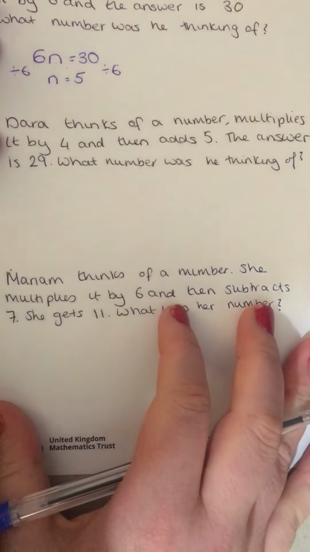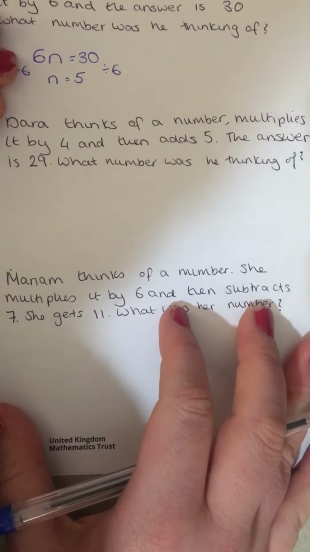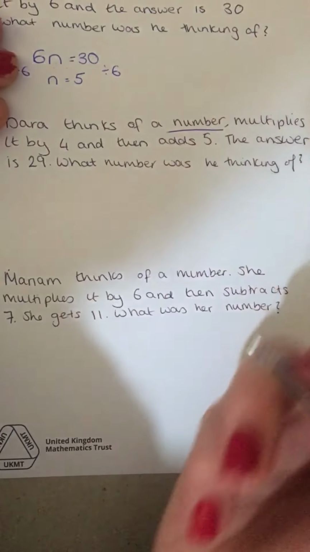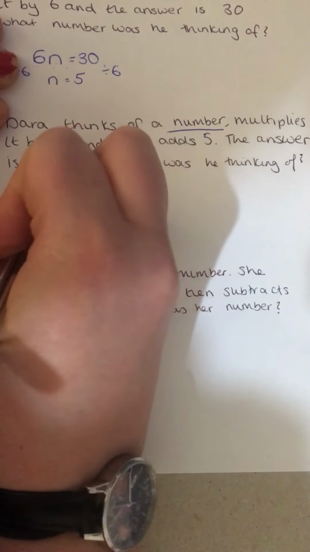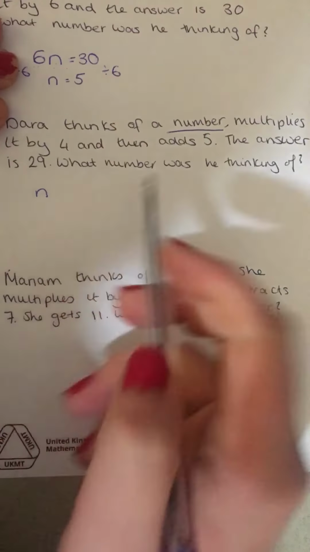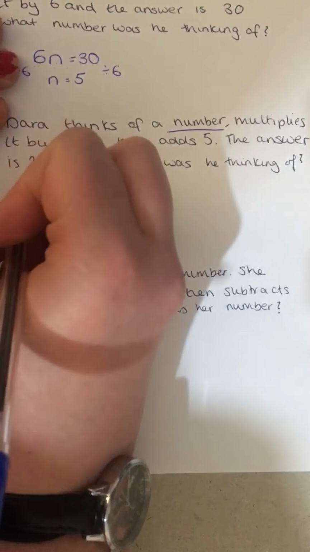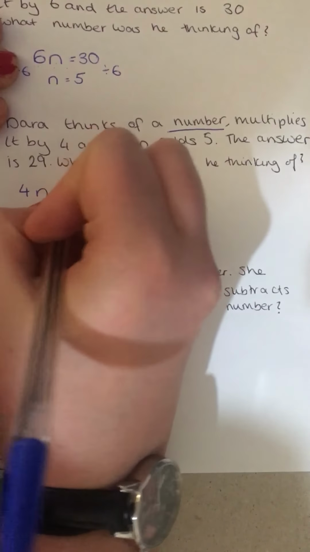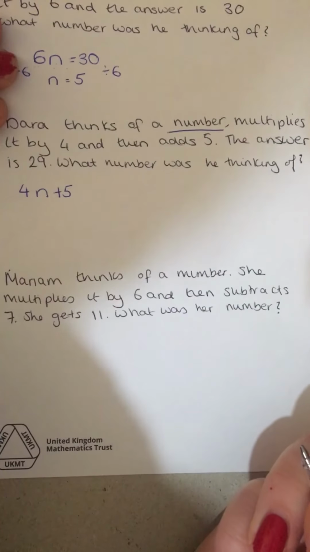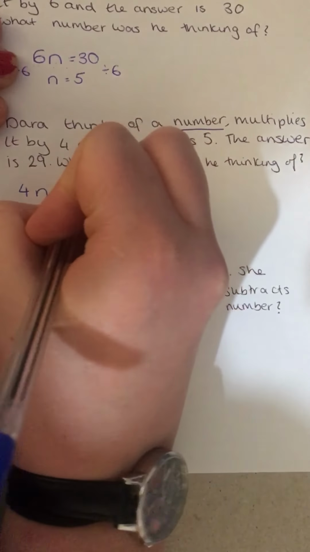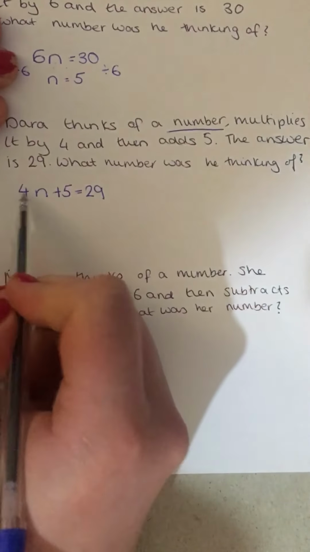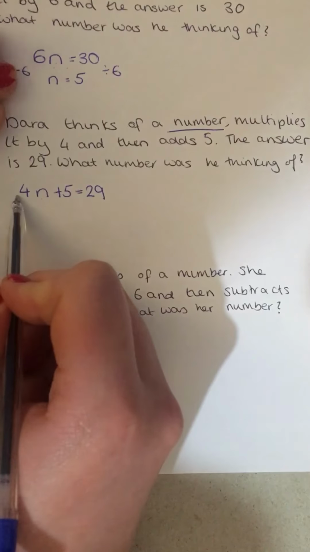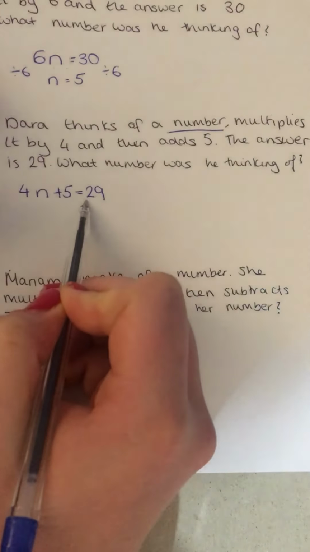If we go on to a slightly harder one, a two-step one. So Dara thinks of a number, multiplies it by 4 and then adds 5. The answer is 29. What number was he thinking of? So again, we've got a number that we don't know. Let's call it n. And what's the first thing he does to it? He multiplies it by 4. So if we multiply a number by 4, we're going to end up with 4n. He then adds 5, so we can say 4n plus 5, and the answer is 29. The answer is means equals. So we end up with 4n plus 5 equals 29. We started with a number, we multiplied it by 4, added 5, and our answer is 29.